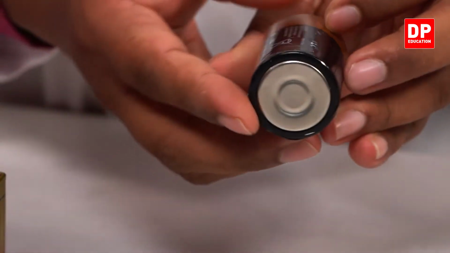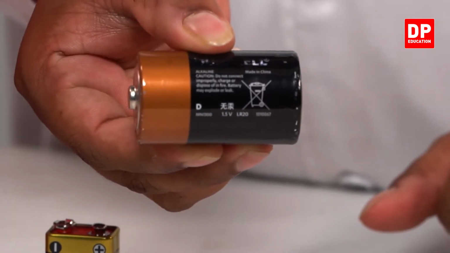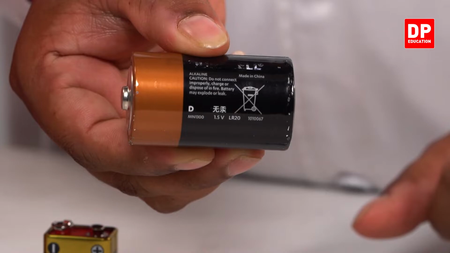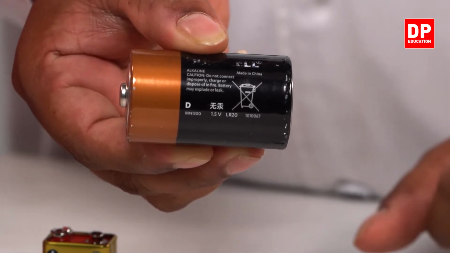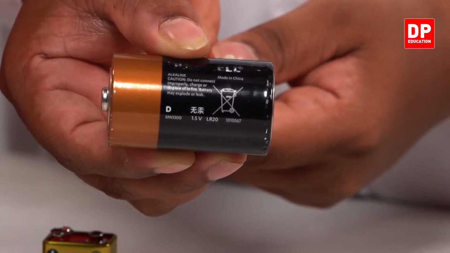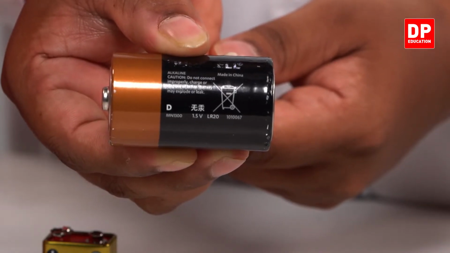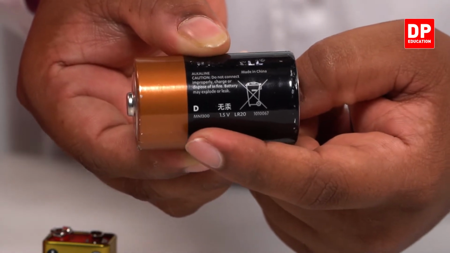If you observe this end, you can see the 1.5 volt sign. You can clearly observe the 1.5 volt sign in here.